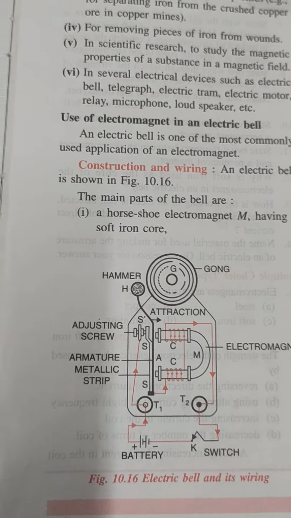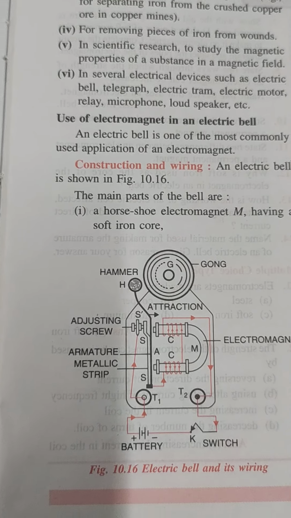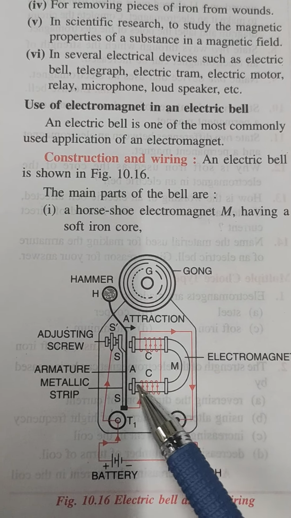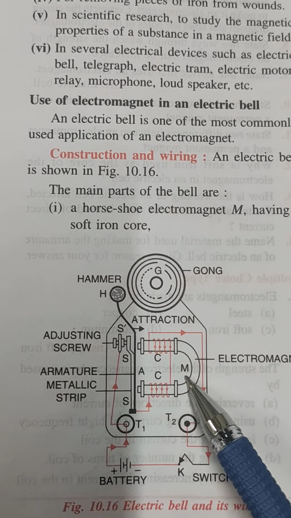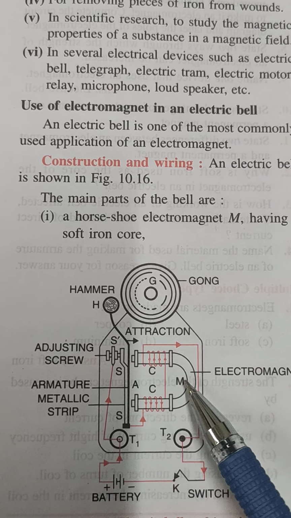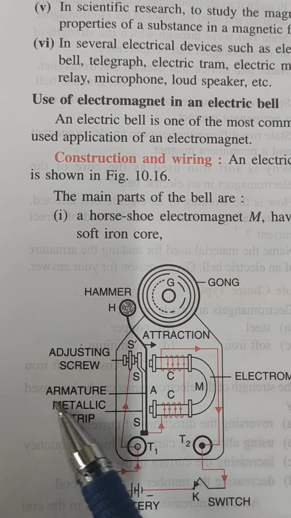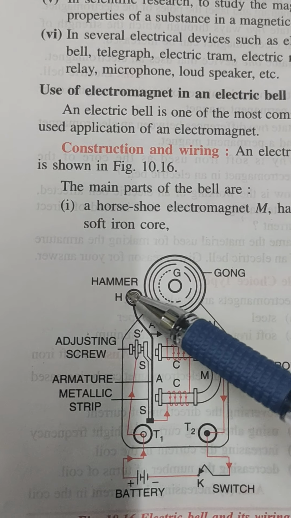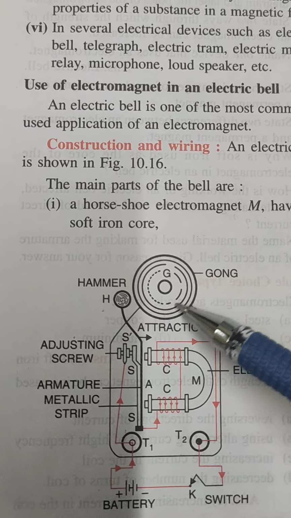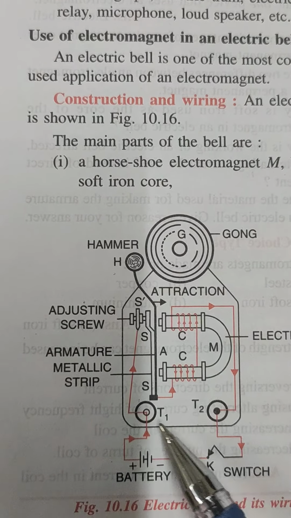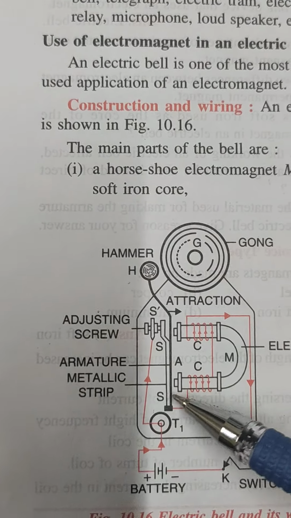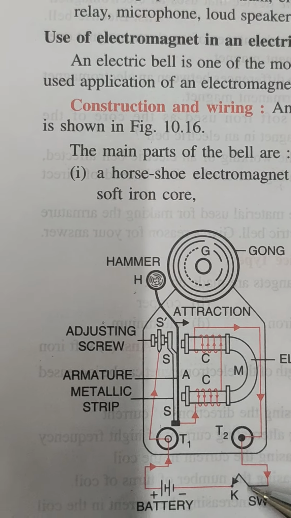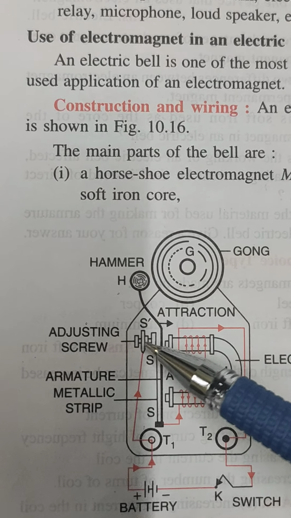Now let's understand the parts of the electric bell. We have a horseshoe magnet, you can see here, this U-shaped or horseshoe magnet M. Then we have a soft iron armature A, which is connected to the hammer H. Then we have the gong of the bell, and T1 and T2 are the terminals. Now this is connected to the battery. Then we have the switch, and these are the adjusting screws.